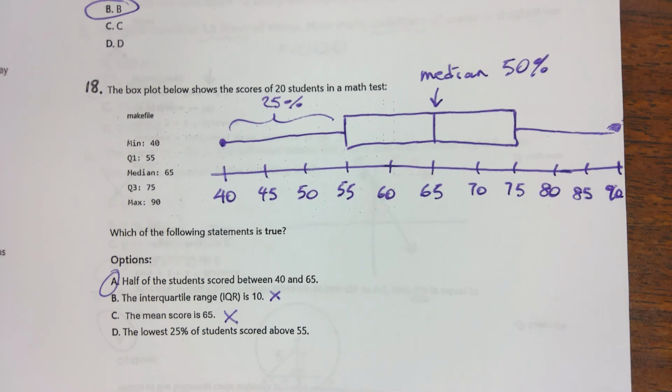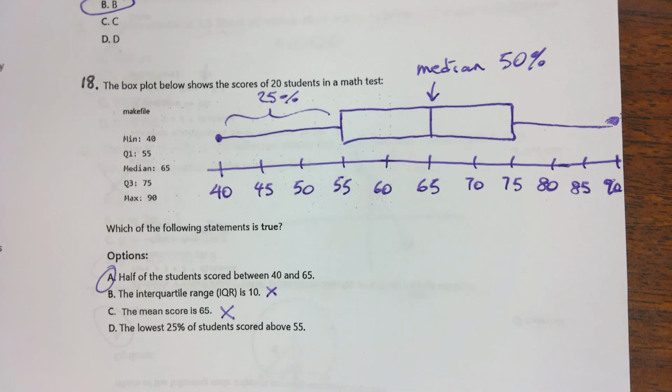Number 18, as I told you guys, my little hint, do you need to draw a box plot on the final exam? How many marks?